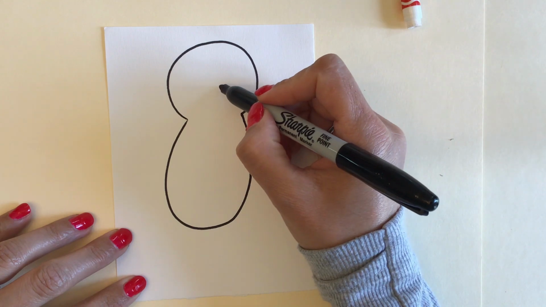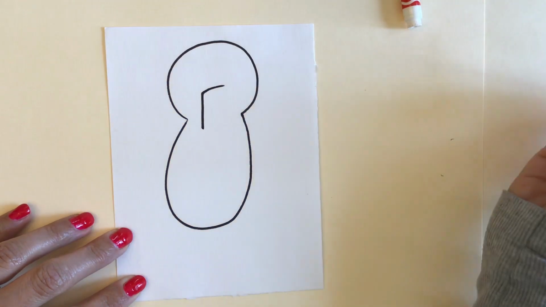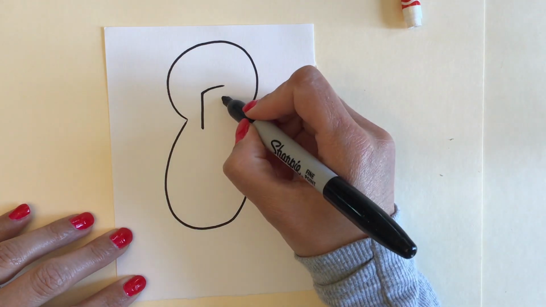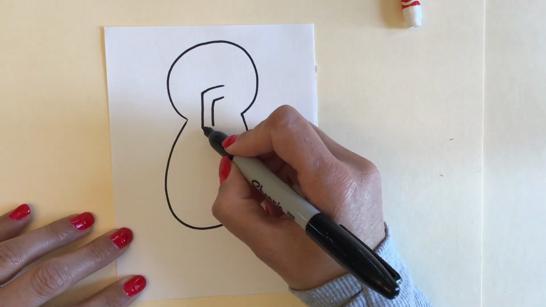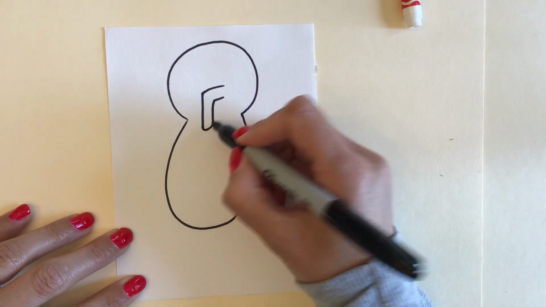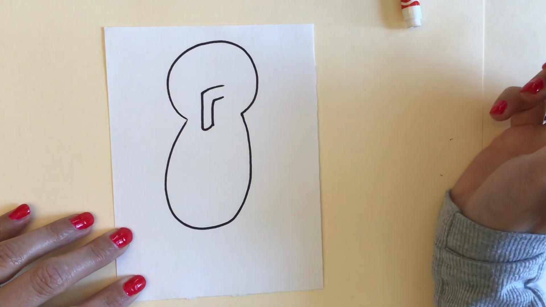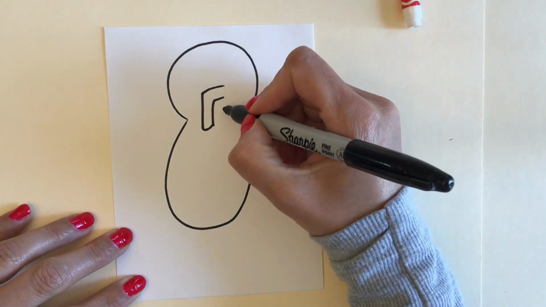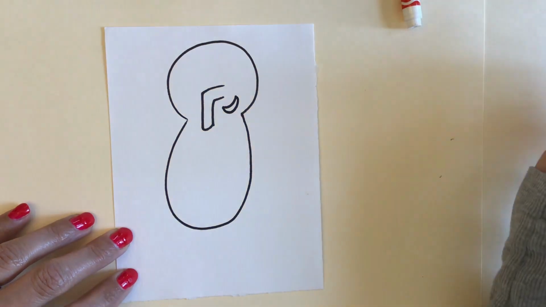So to make his nose, I'm going to add an upside down L, come down like that, and then I'm going to make a smaller one underneath it, like this. The bottom, we're going to go ahead and connect it. We don't want to connect the two lines at the top, though. We want to leave that open. And we're going to add the smile right here next to his nose. So there's his smile.